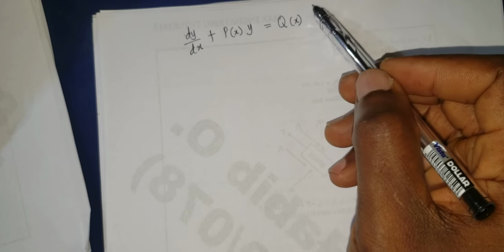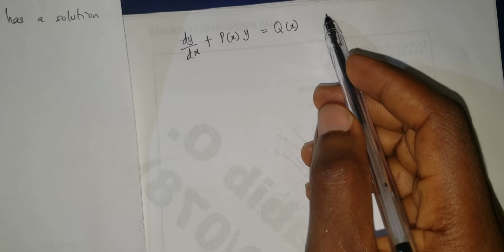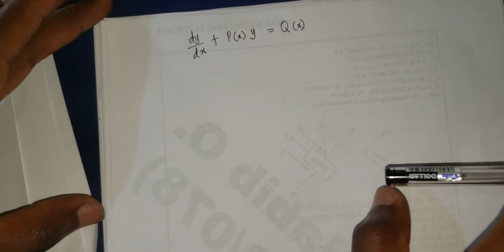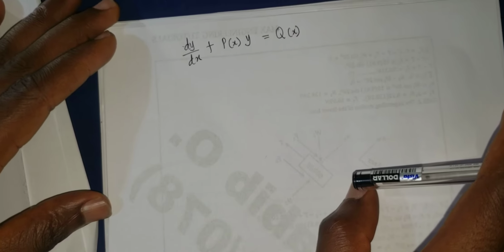So this is linear, but it is not homogeneous based on our definition of the homogeneity of linear equations. This will be homogeneous if q of x is 0. But that's not the situation we are considering here. So if we have these linear equations, how do we go about solving this? We can use the same idea we just used for the part we just concluded, which is that we're going to check if it is exact. Then if it is not exact, we're going to get an integrating factor for it.